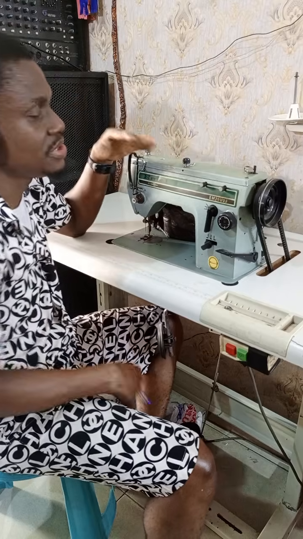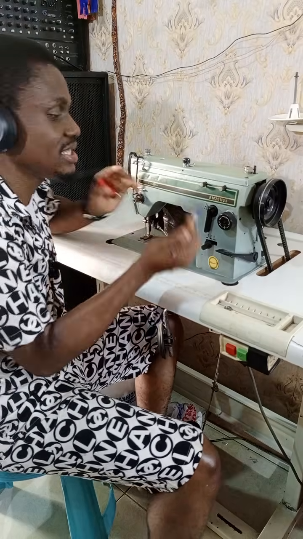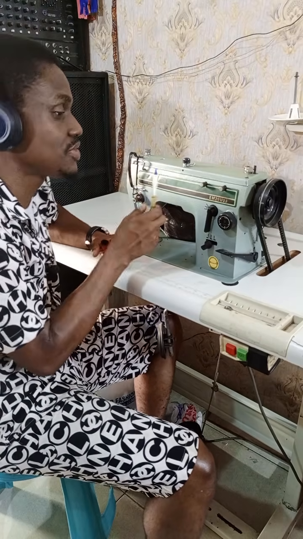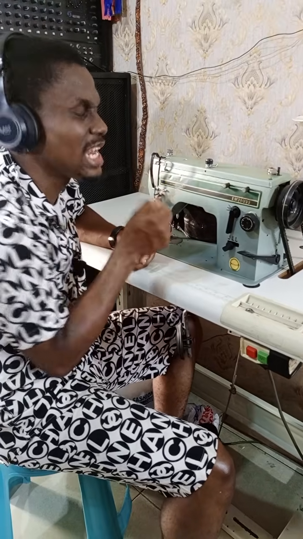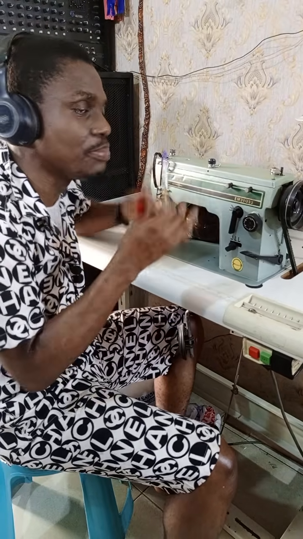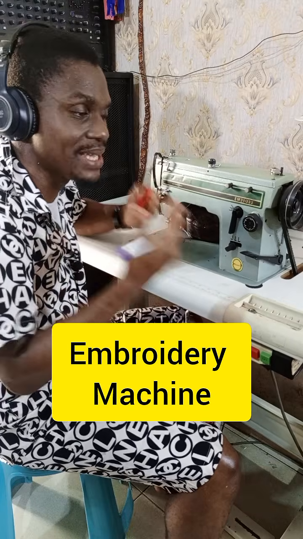Okay guys, so this is another machine, as you can see. So look at this machine. This is an Emel product. Please, I want you to know the last machine I just showed you, the industrial sewing machine, is also an Emel product, and I want you to know that we have different products. Do you understand? I mean, different companies make this machine.